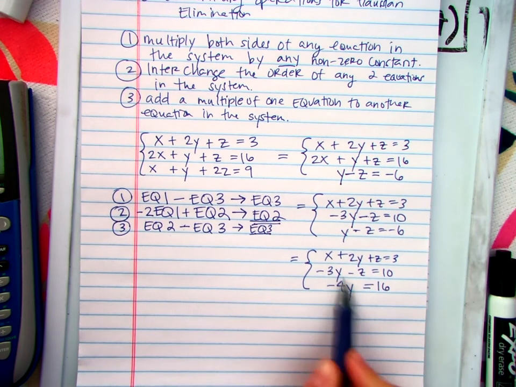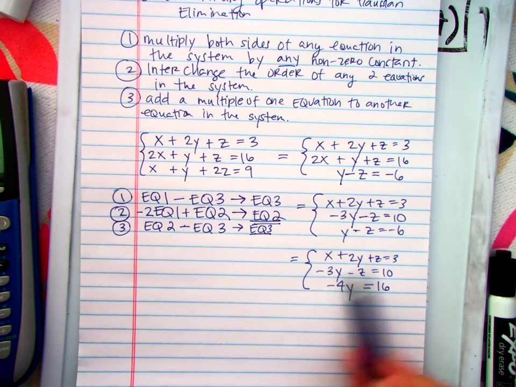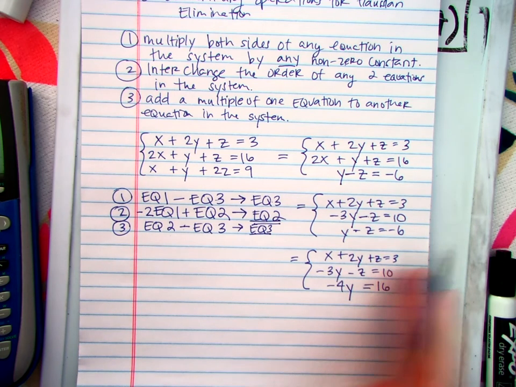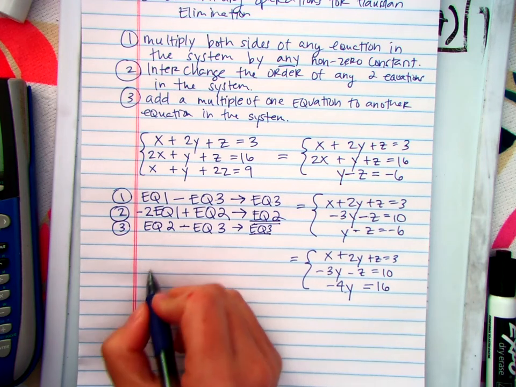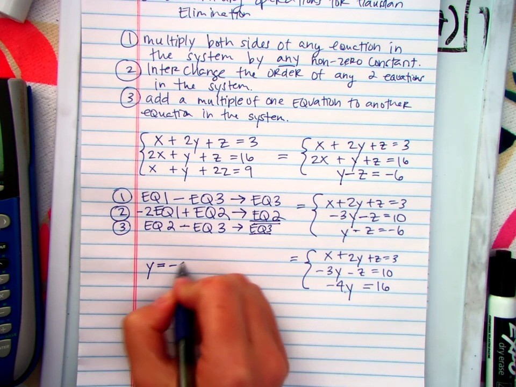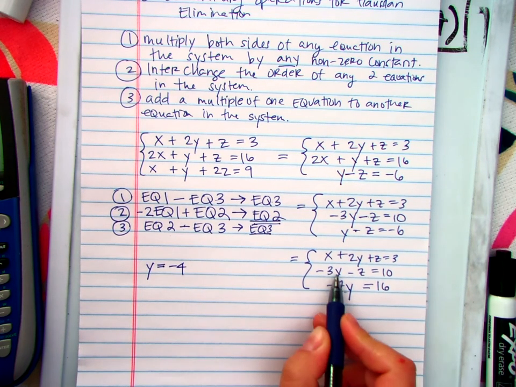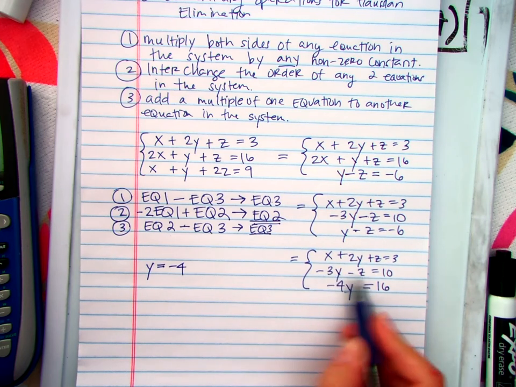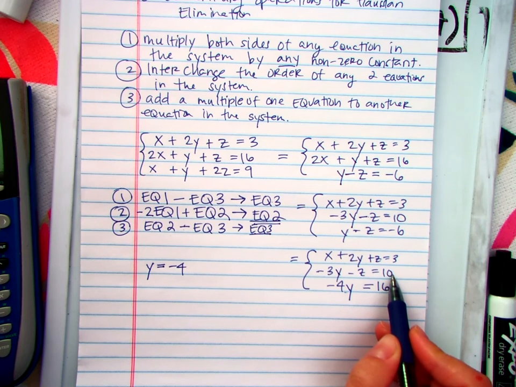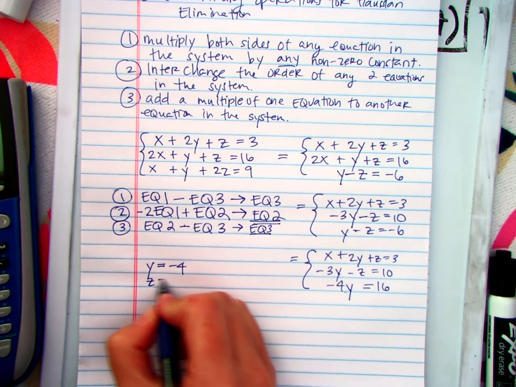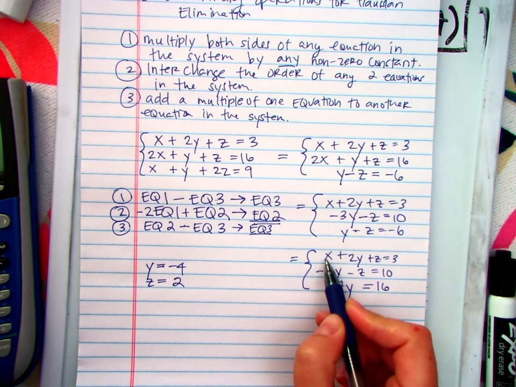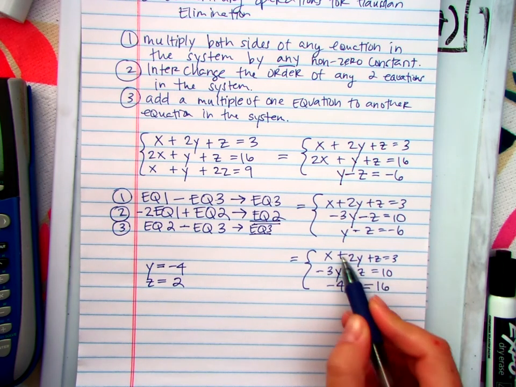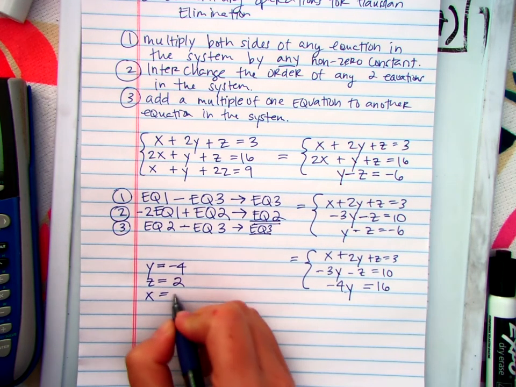And so now that I've got this in triangular form, 3, 2, 1, right, it's very easy to solve. The last equation, -4y equals 16, y equals -4. Once I have y, I go back up. So to solve for z, -3 times -4 minus z equals 10. So z equals 2. Now I have y and z. I'm going back up to x. So I'm substituting y and z in, and I get x is equal to 9.